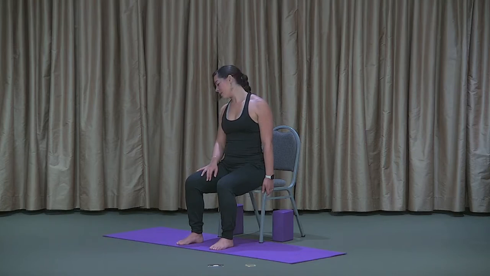You might not want to do this combination of rotation and side bending in the cervical spine or the neck if you've had or currently have bulging or herniated discs in the neck. It's okay to do these movements, but you might want to avoid extremes or avoid it altogether.